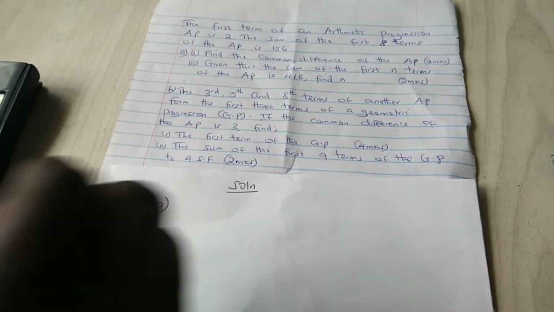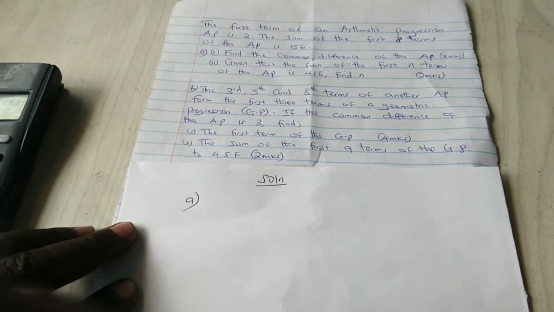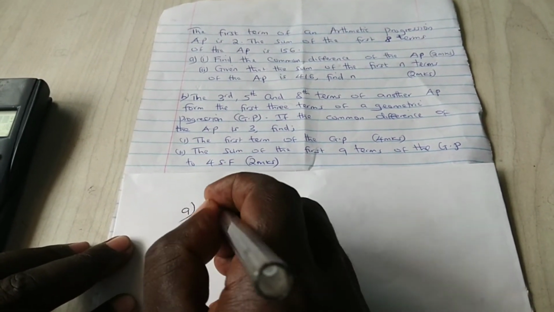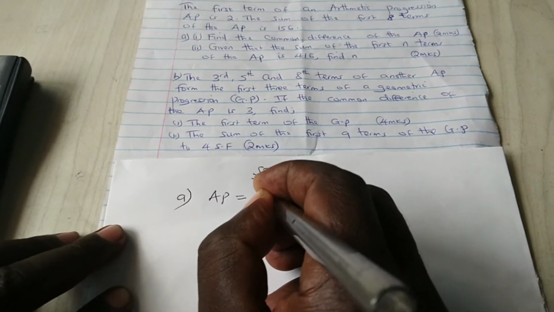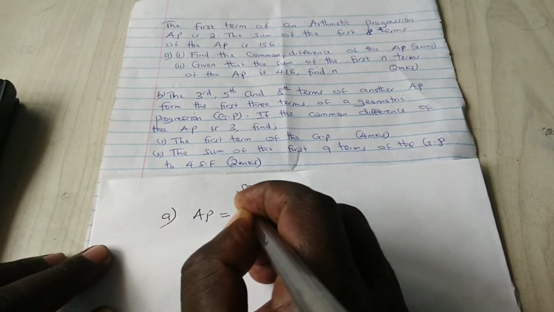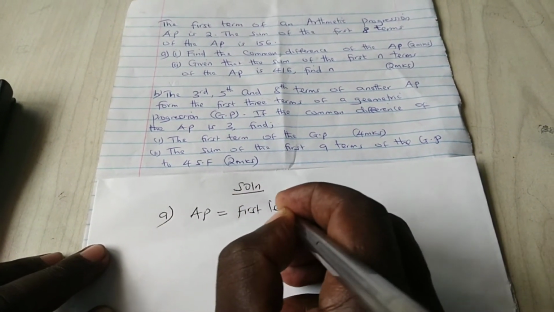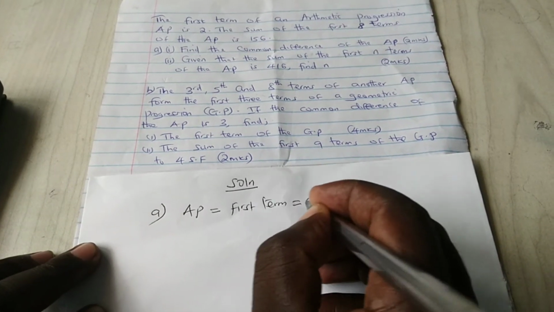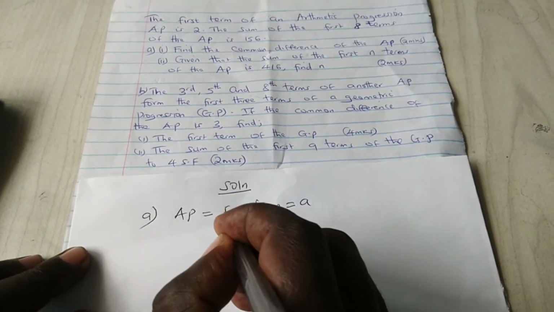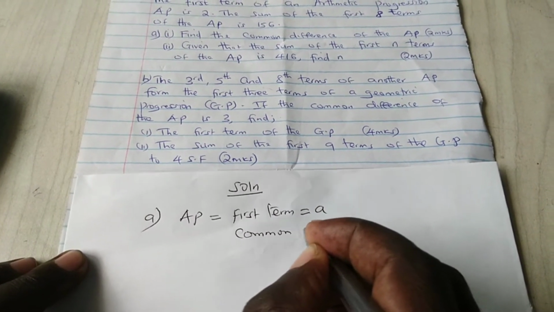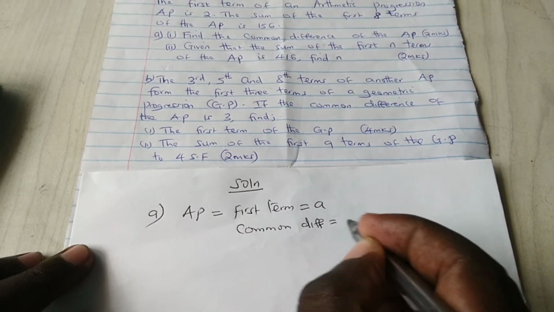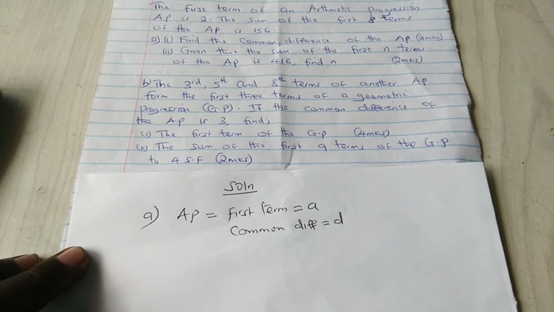First, I want us to look at part A. We know under AP, we talk about the first term, which is denoted by letter a. We also talk about the common difference, and the common difference is denoted by letter d.